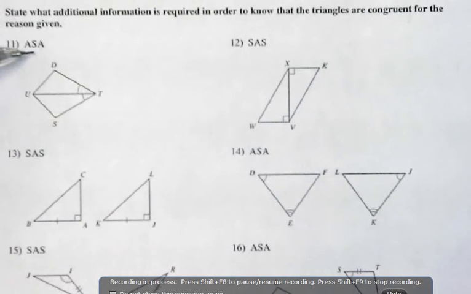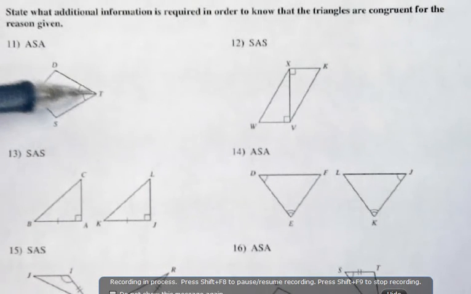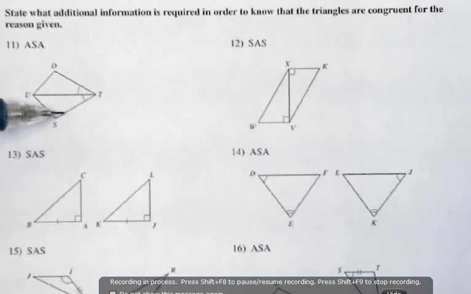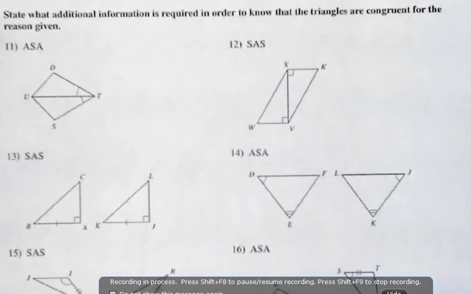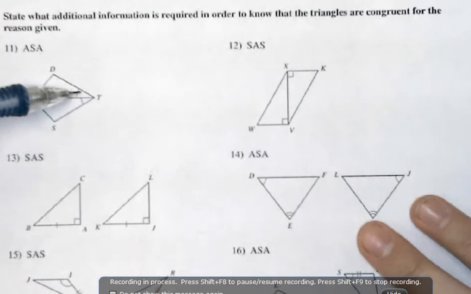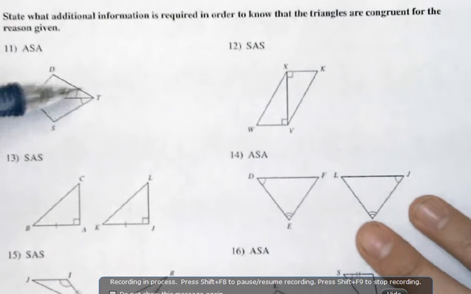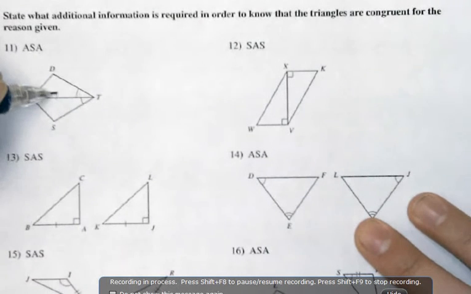Okay, what side would be easiest for me to prove that they are congruent? So if I work around this side, I have to prove that segment DT and segment TS are congruent to each other. That's going to be difficult to prove. There's not a way that I can prove that. So if I think about going the other way, if I start with my angle here and look at side UT, yes, I can prove that those are congruent using the reflexive property.